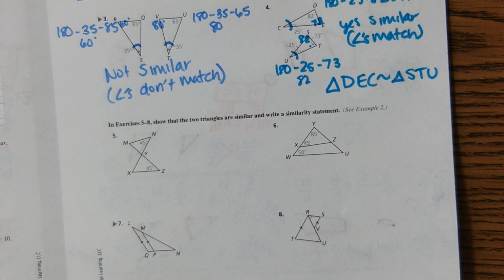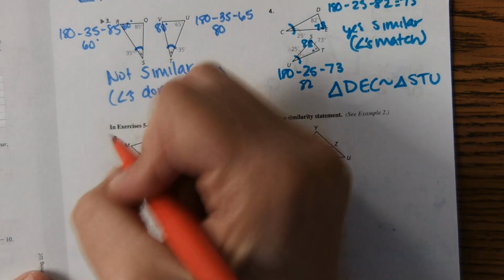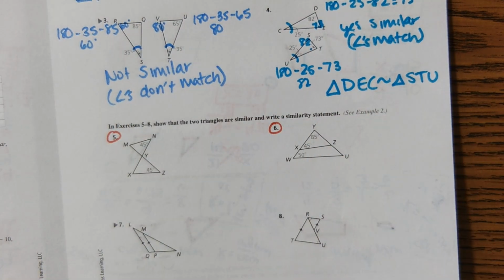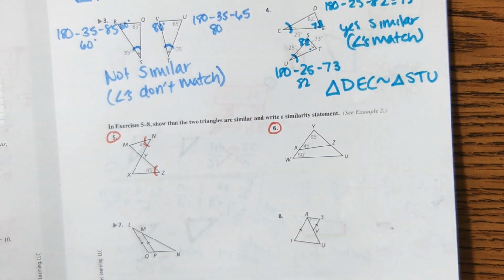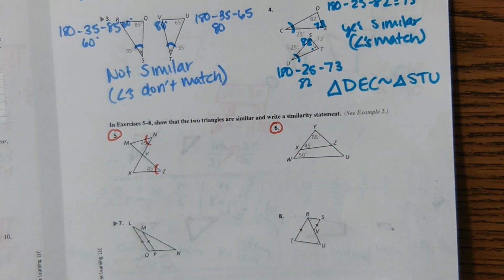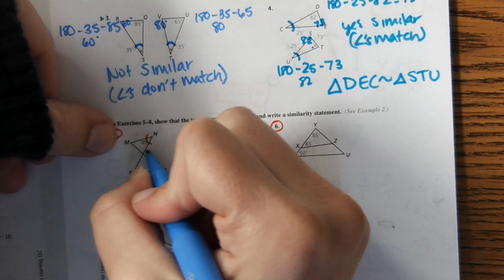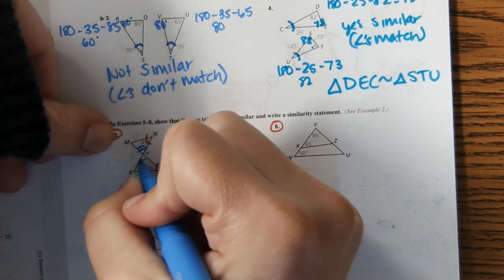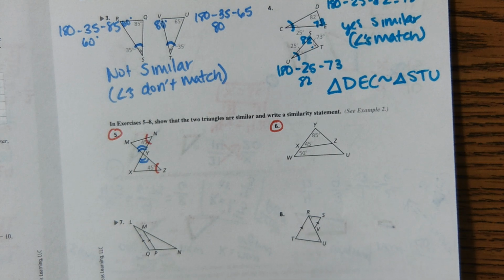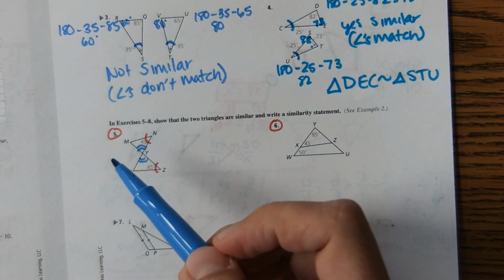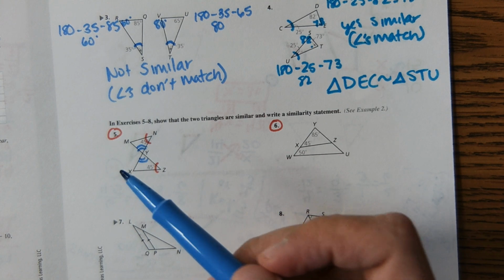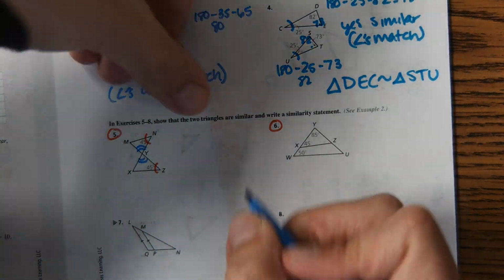Okay, and down here, we're just going to do number 5 and 6. Okay, so number 5, it shows that this angle is equal to this one. Cool. We also know that vertical angles are equal, so this angle has to be equal to this one. And then we have two angles that are in common. Even though we don't know what the number for the vertical angles are, we still know that we have two angles in common. So therefore, these are similar.